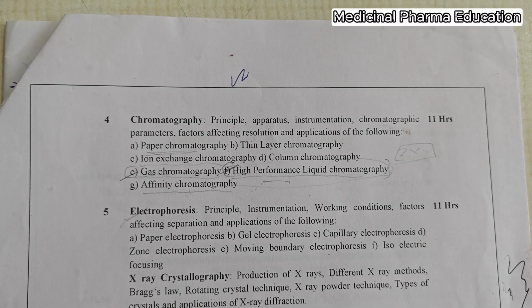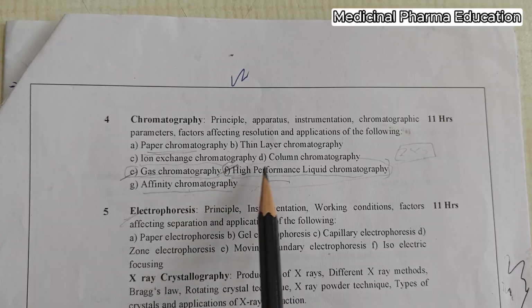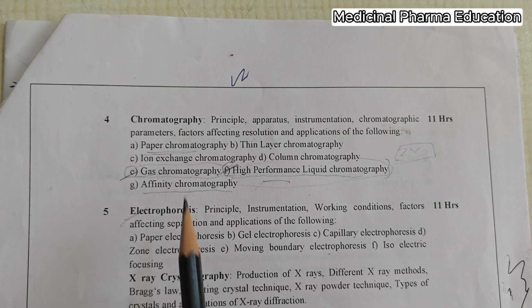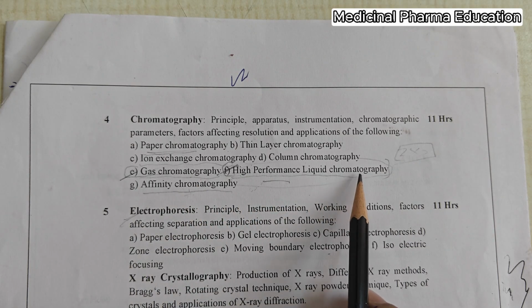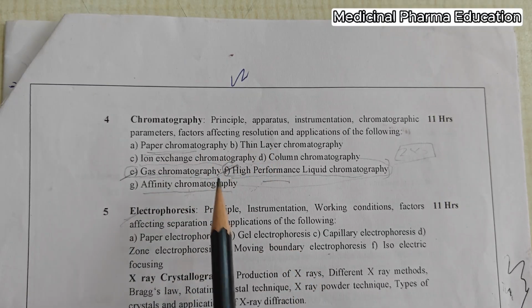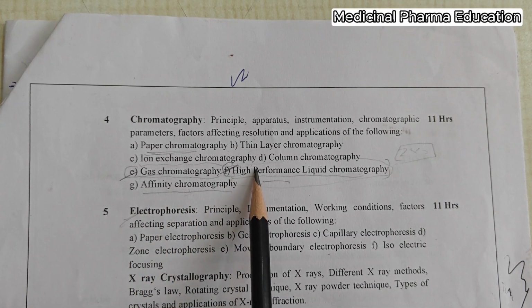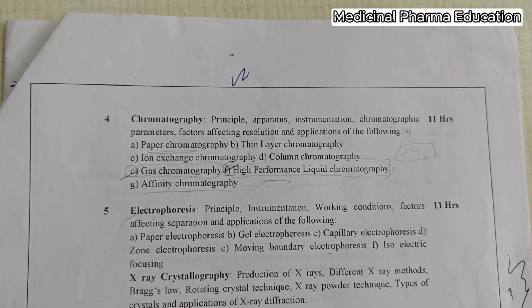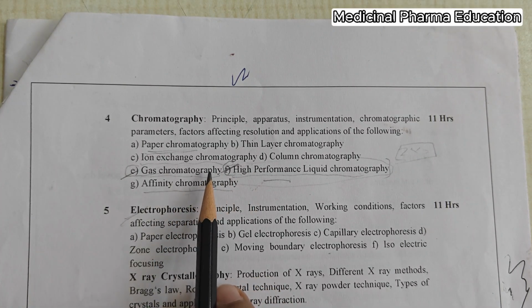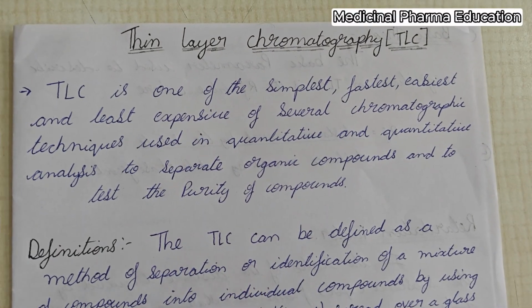See, before starting thin layer chromatography: paper chromatography, thin layer chromatography, ion exchange chromatography, and column chromatography are not quite important. The important ones are gas chromatography and high performance liquid chromatography. You mainly focus on these two, then go with all these four, because the majority of the questions asked are on HPTLC and gas chromatography. In every question paper, you can take one question from this and one question from this, for sure. So mainly focus on these two, and later on these four. Okay, let us start with thin layer chromatography.